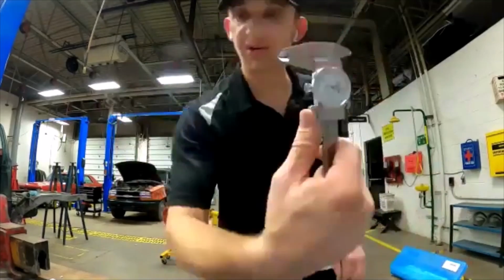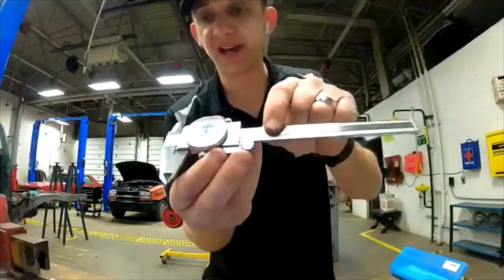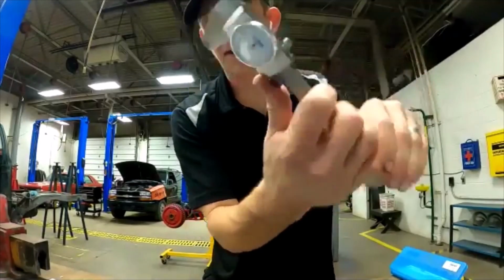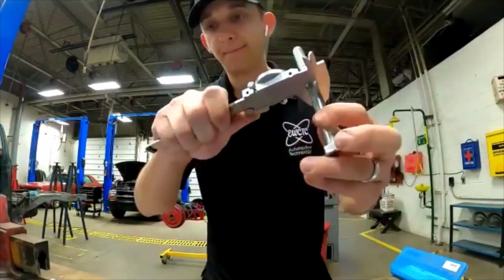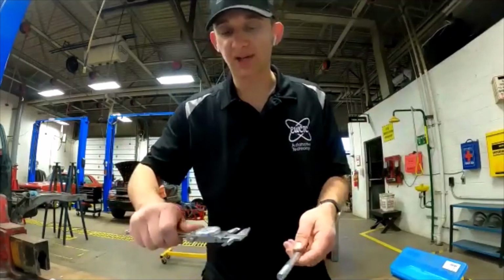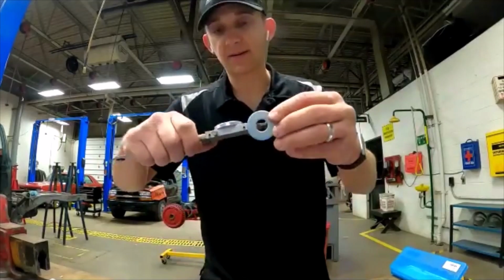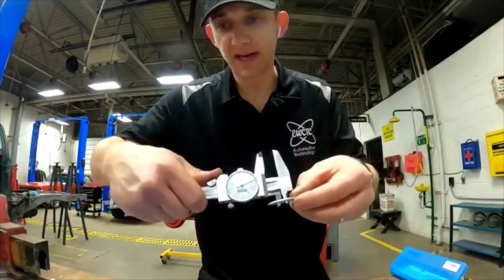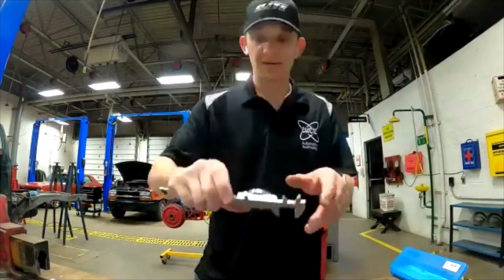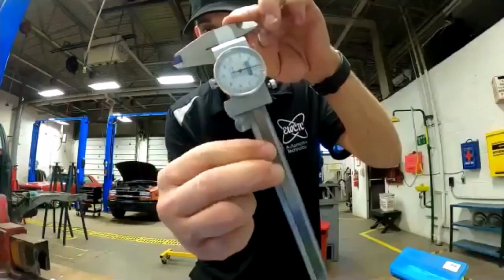So this is what we could use to measure that bolt, all right? There's a vernier scale right there with numbers on it, and there's a dial. We can use this to measure components like this, and we can actually use this to measure components inside, all right? And we can use it to measure depth. So like I said, I just want you to know this is a dial caliper. We'll go over how to use this when you guys get back in class.